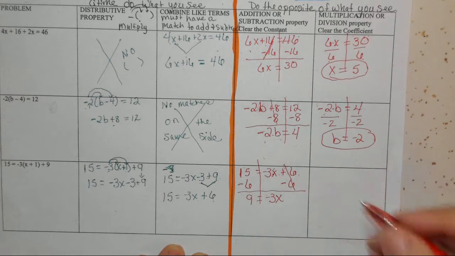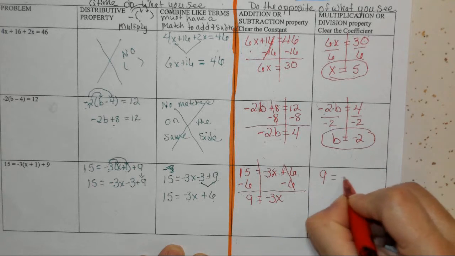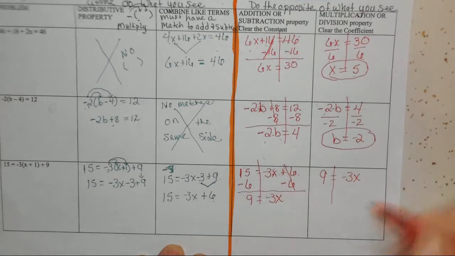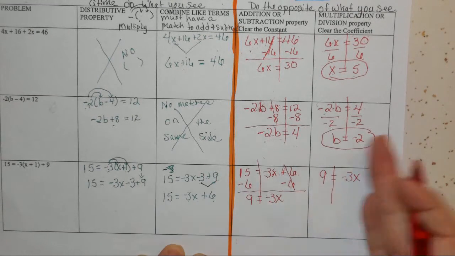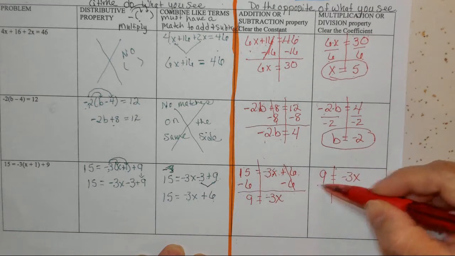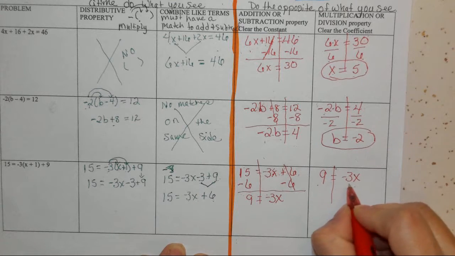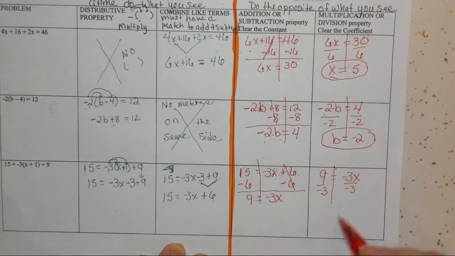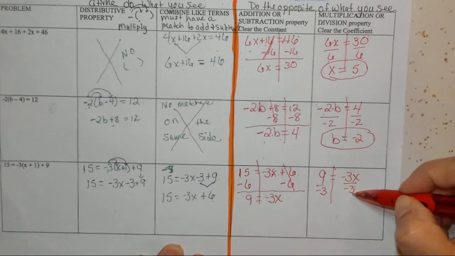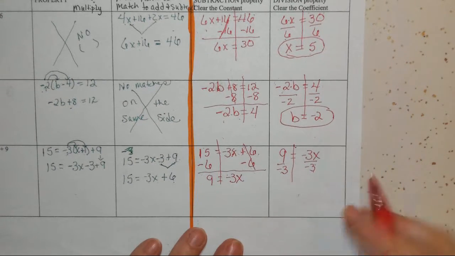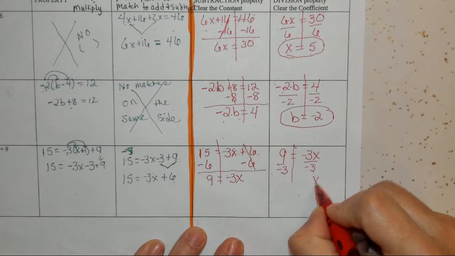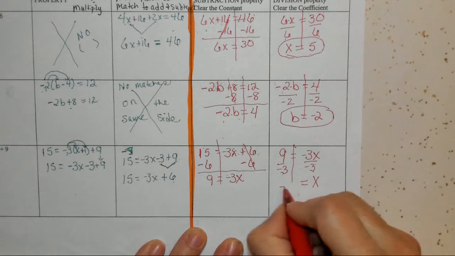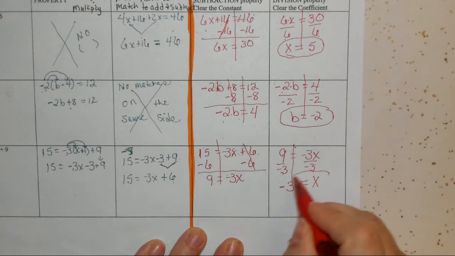Now, I'm not finished because the letter is not alone. I see multiplication, but I'm on this side of the process where I have to look at both sides of the equal sign, opposite sides, so I have to do the opposite of what I see. I have to divide by negative 3 so that I get a positive 1x. That's what I'm going for. And then a positive divided by a negative is negative 3.